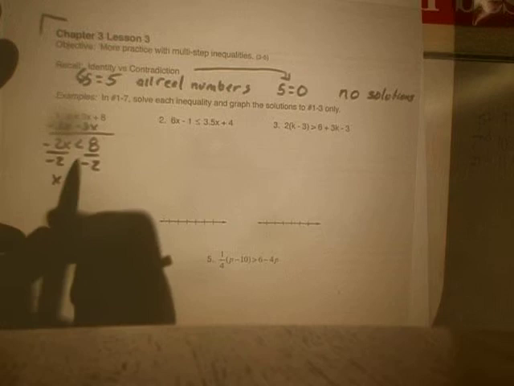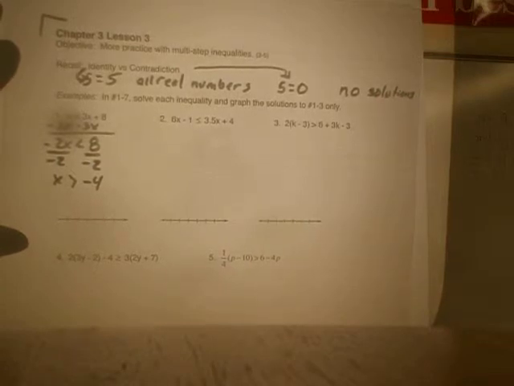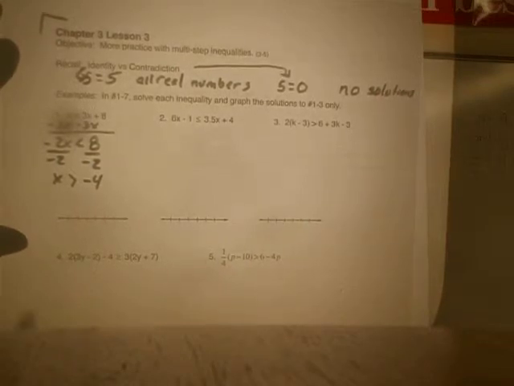Whenever you divide by a negative, you have to switch the sign around. And we end up with x. This less than sign is going to switch around to a greater than. And then 8 divided by negative 2 is negative 4. So x is greater than negative 4.